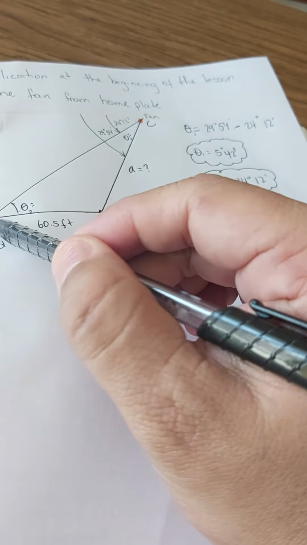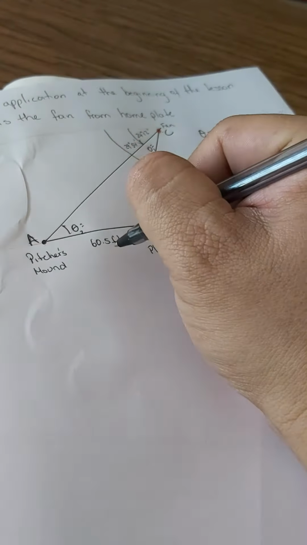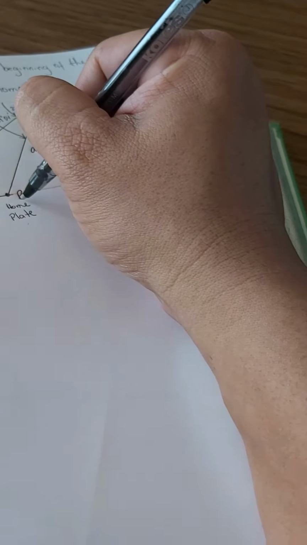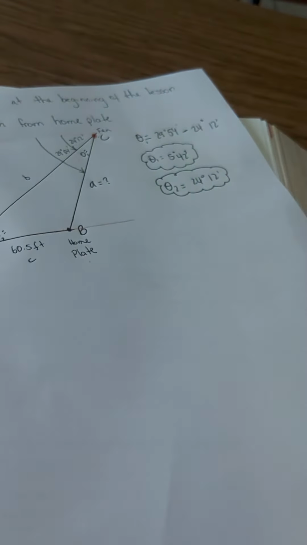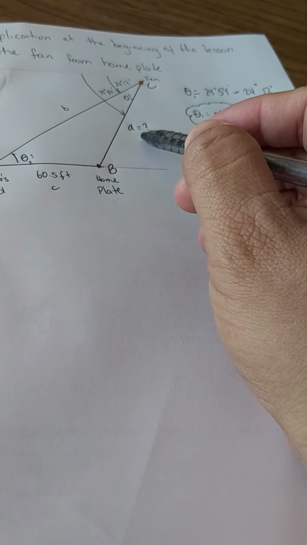So if this is angle A, this is side A. If this is angle C, this is side C. If this is angle B, this will be side B. So what we're looking for is side A.